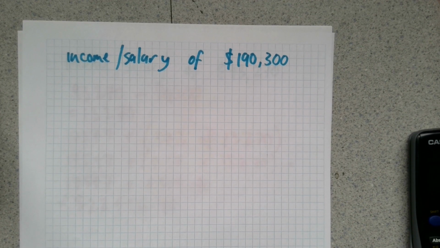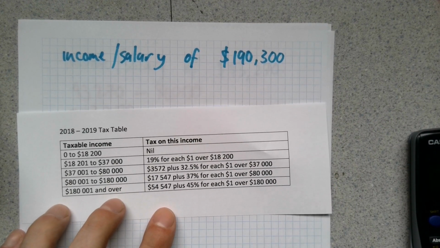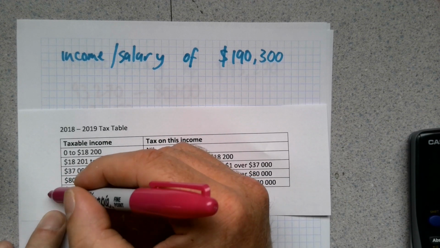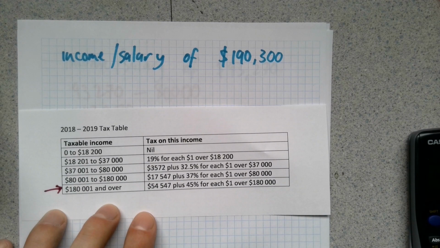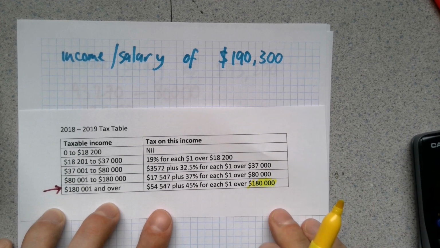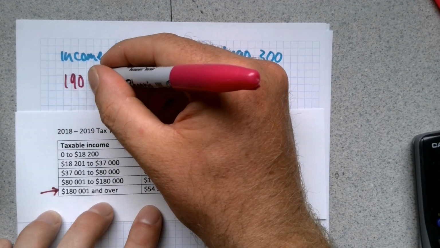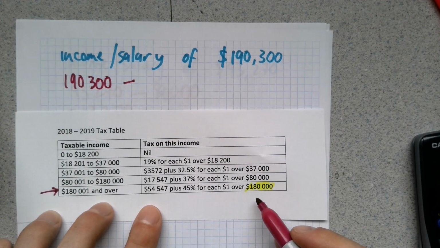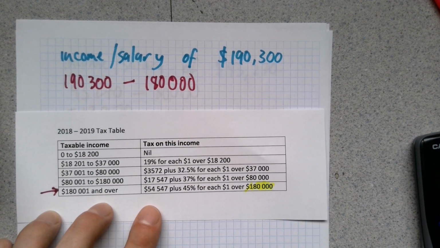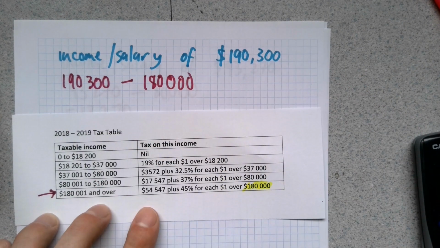$190,300. Again, I'll start with the same process. Let's identify what tax bracket that falls into. Okay, 190,300, you guessed it, it's over 180,000, it's in that fifth bracket. Okay, so we're going to work out how much over the threshold we're talking about. So it's 190,300 minus 180,000, which is the threshold for that final tax bracket. Okay, so how much over that threshold is 190,300.